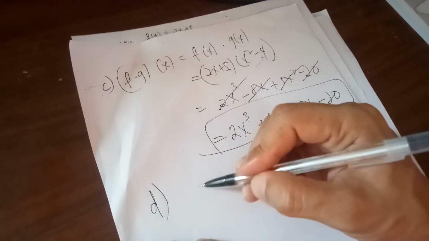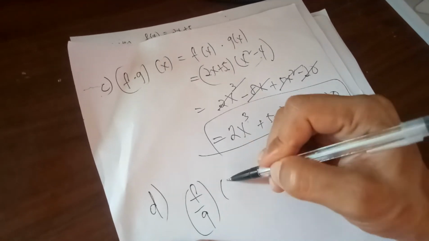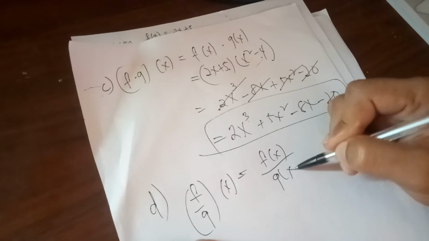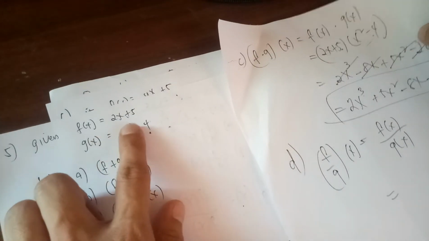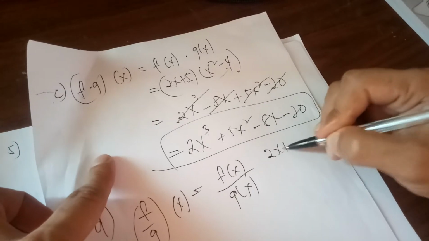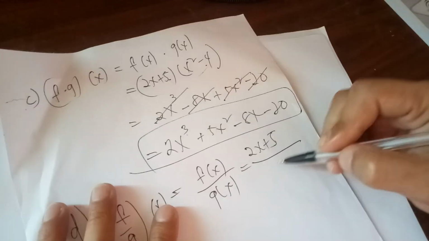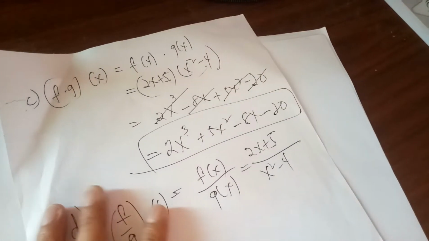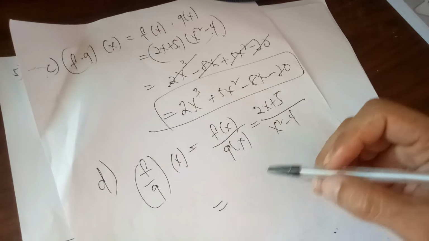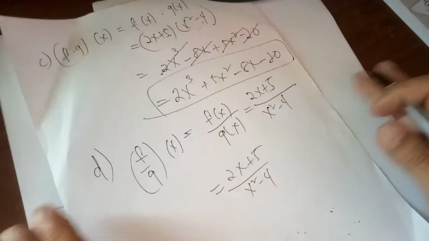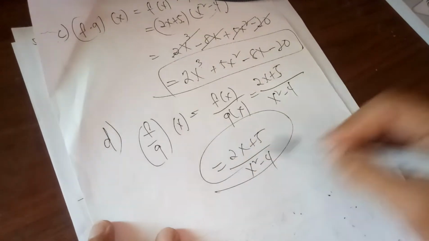And letter D, let us have f over g of x is equal to f of x over g of x. Sub the value of f. Here is f, 2x plus 5, over x squared minus 4. This is 2x plus 5 over x squared minus 4. This can be your answer.